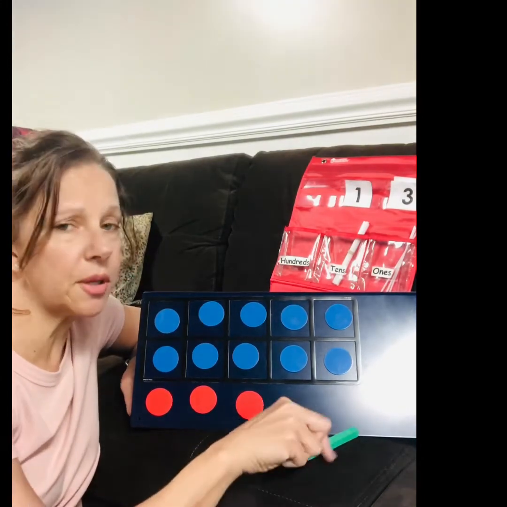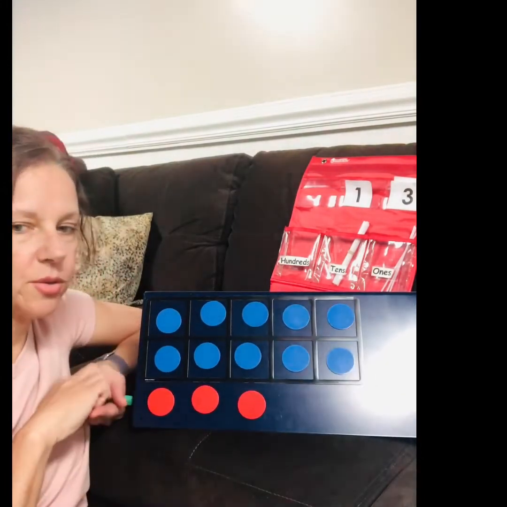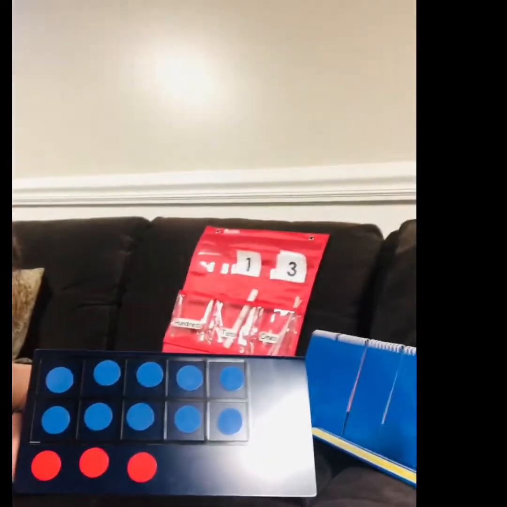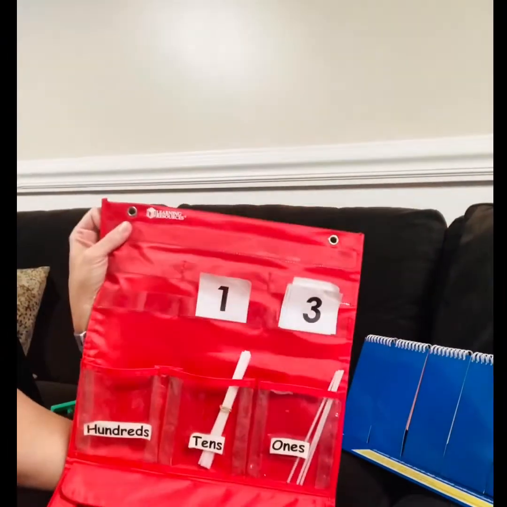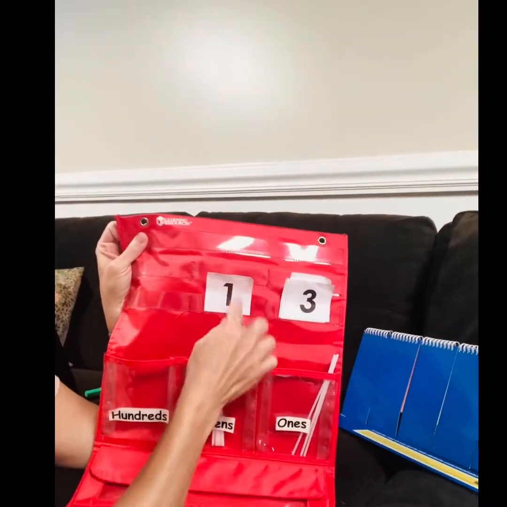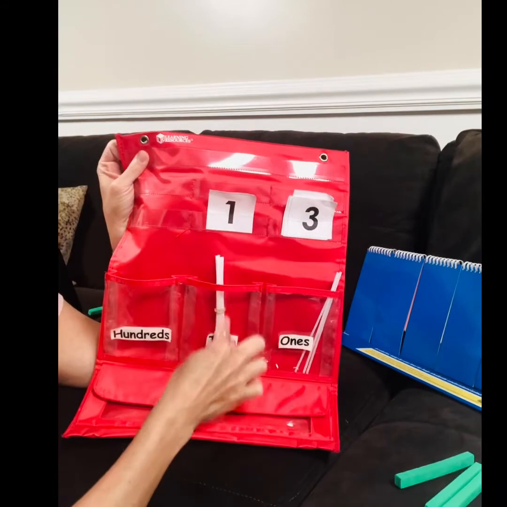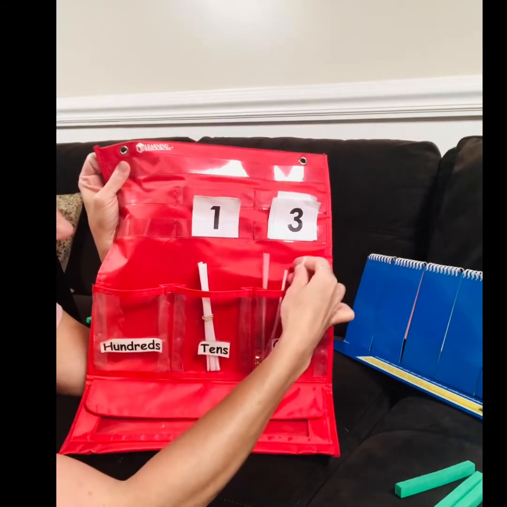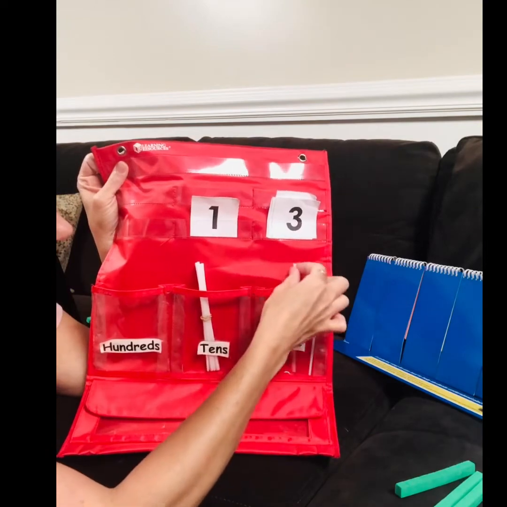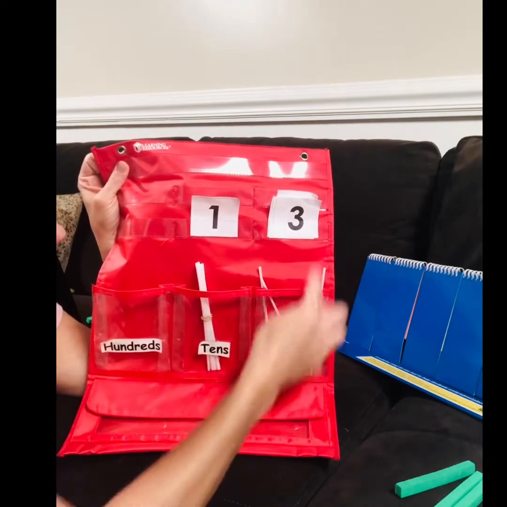So we really worked hard on that. And we also talked about last week our chart here. Once again, I have one group of 10, so I have one group in the 10 spot. And then I have 1, 2, 3 straws in the ones, 3.